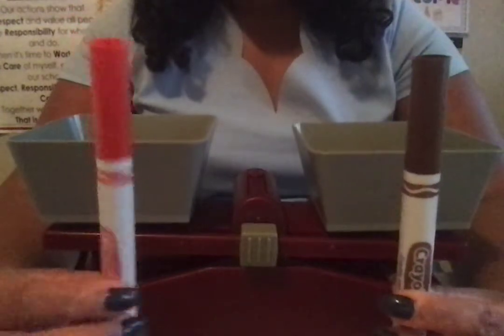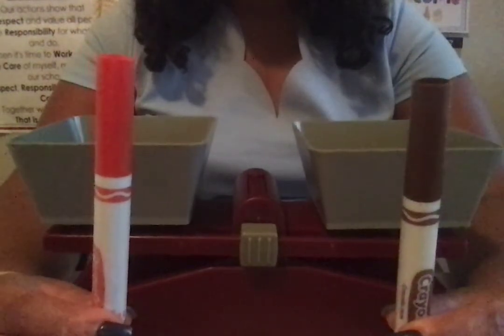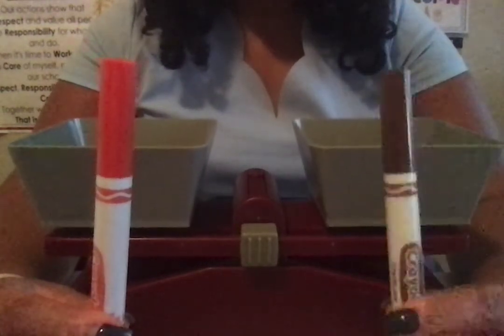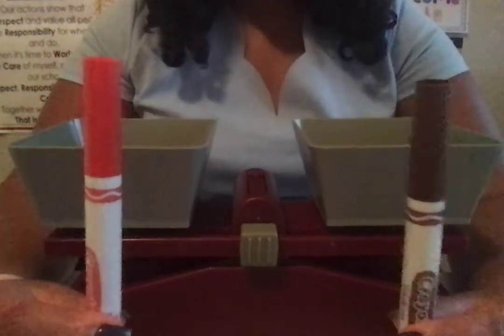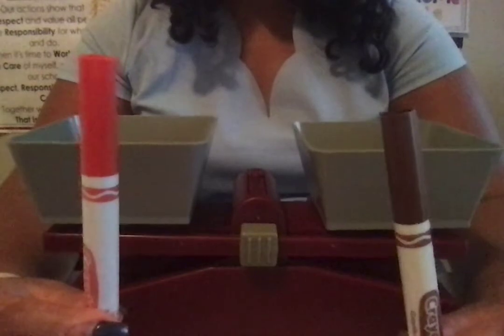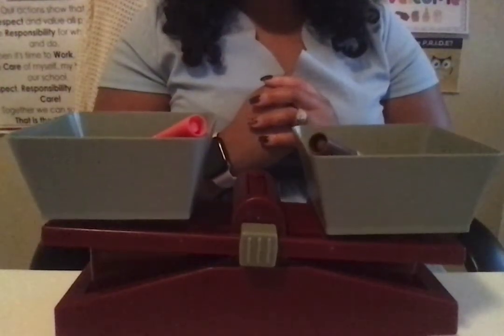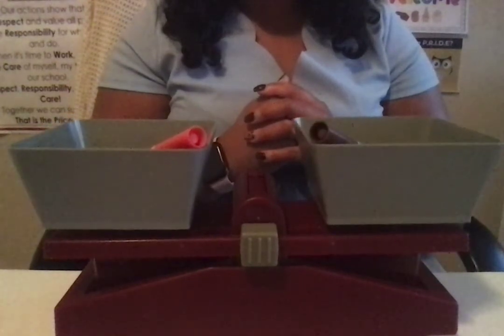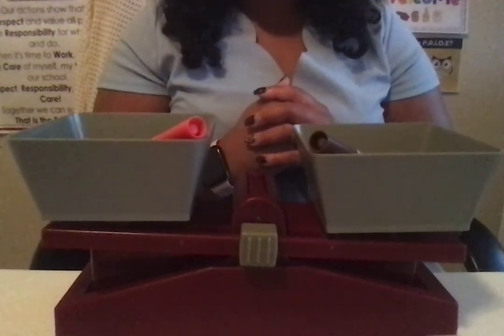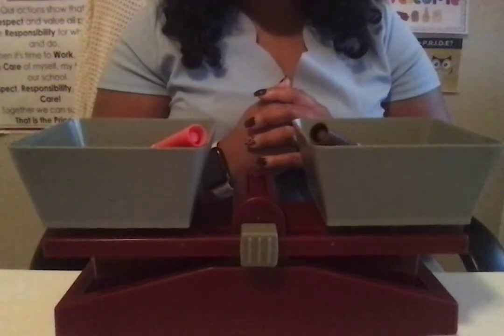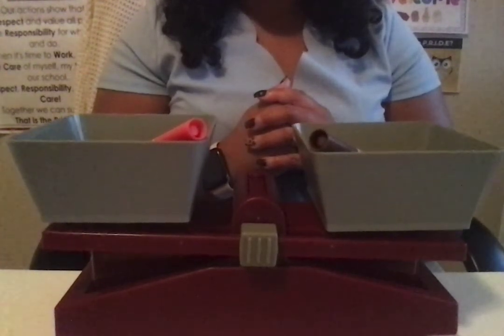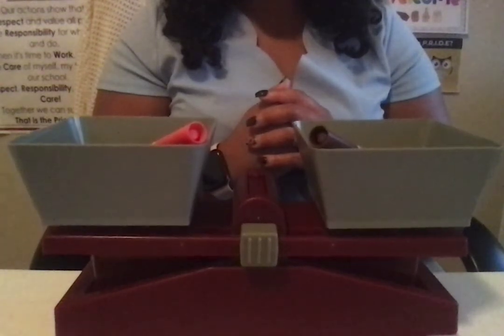Now, what about these two markers? Which one do we think is going to be heavier? The red one or the brown one? Which one do you think is going to be lighter? The brown one or the red one? Or do you think that they'll be the same weight? Let's find out. Ooh, look at it bouncing. It's thinking, it's thinking, it's thinking.